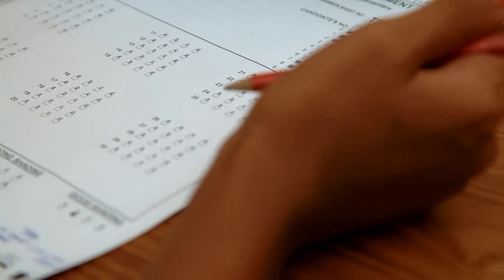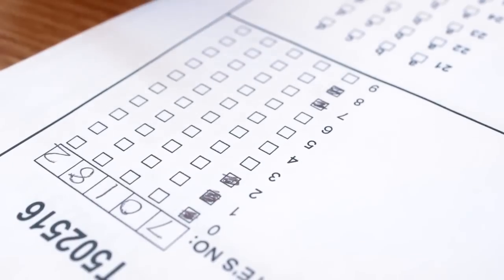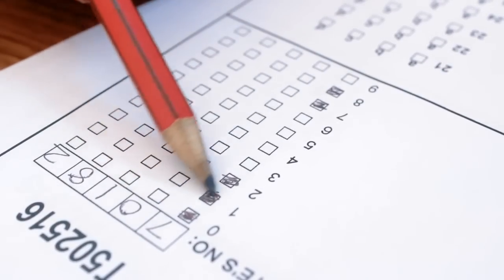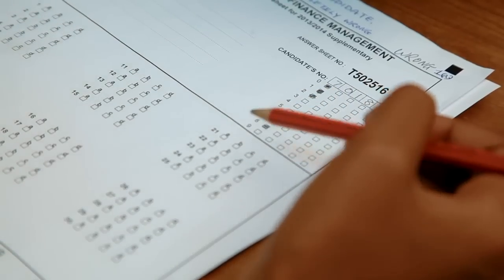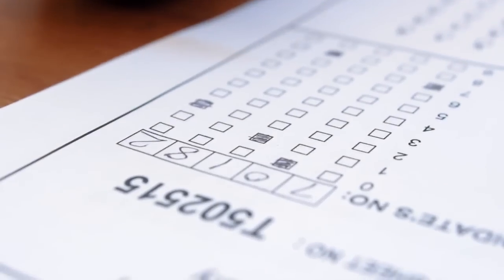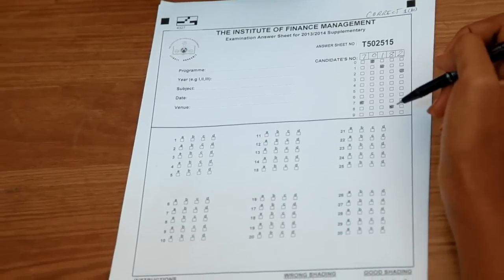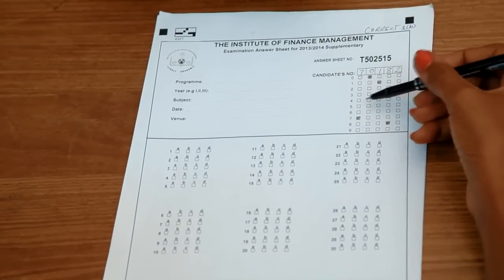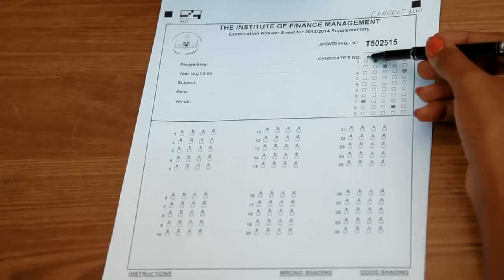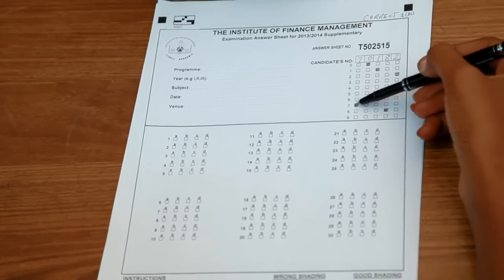Here, the 5 digits are in the one column, as you can see. The 5 digits are in one column, which is completely wrong. To correct the previous mistake, this is the correctly shaded candidate's number. For each digit, one box is shaded.